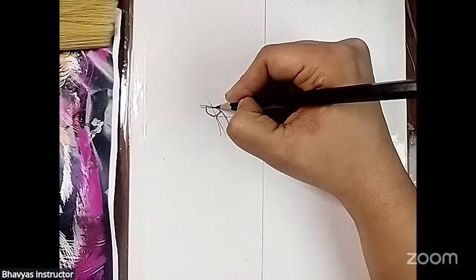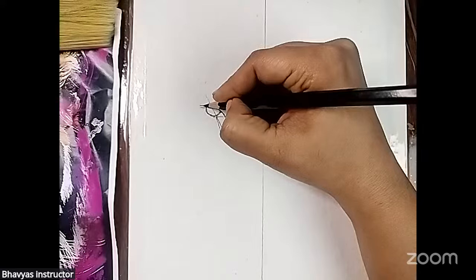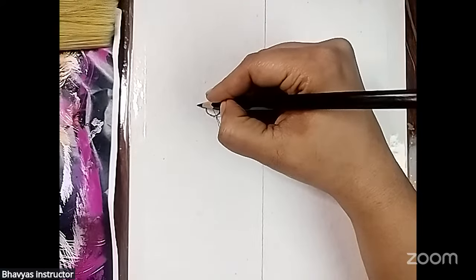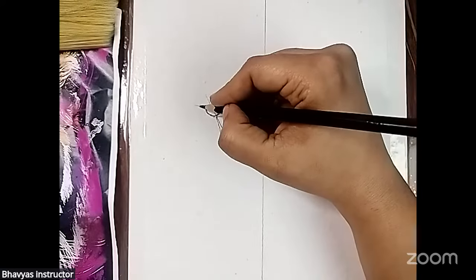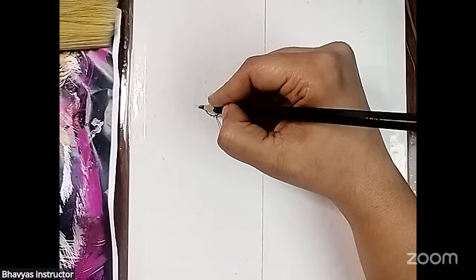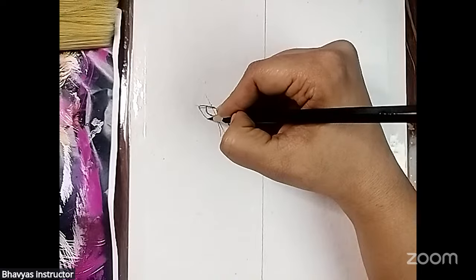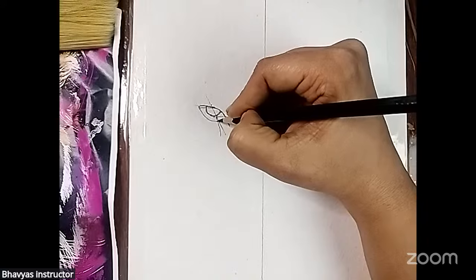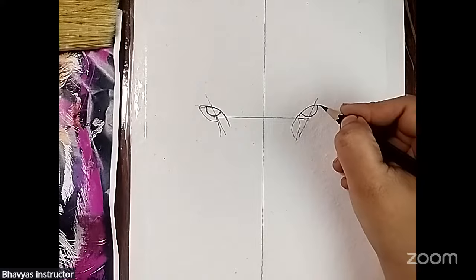Now just move your pencil like this. Give it a length and from down just join here. Same thing.